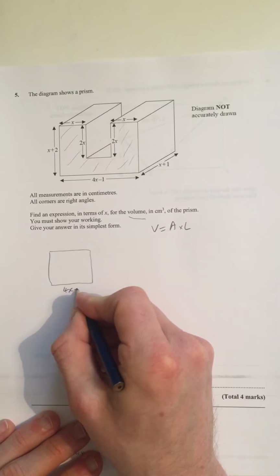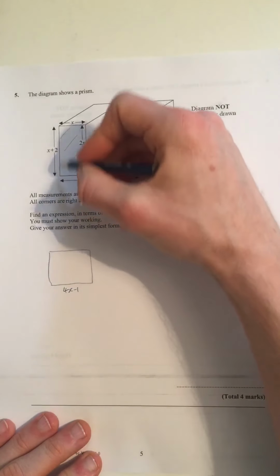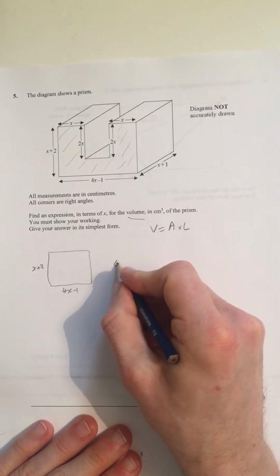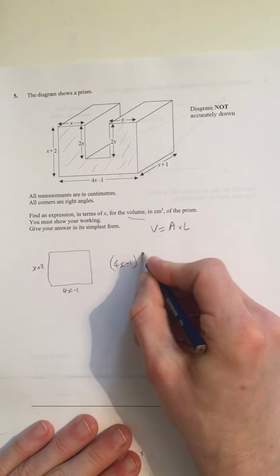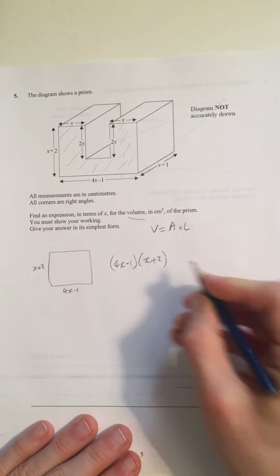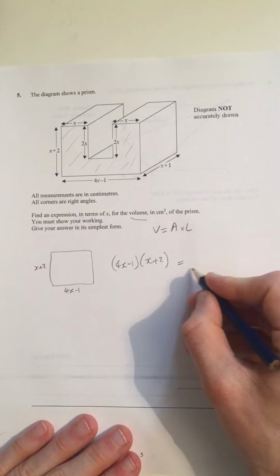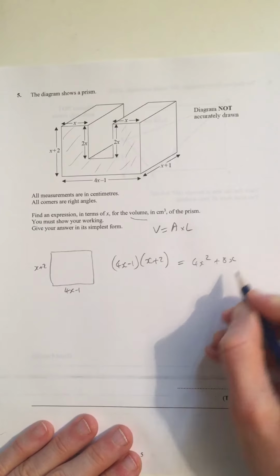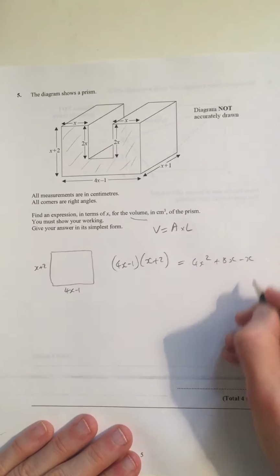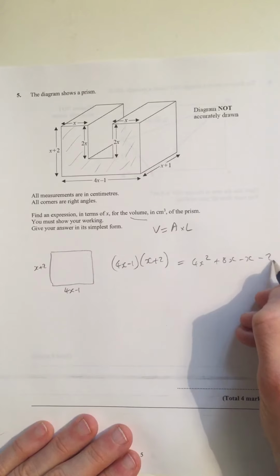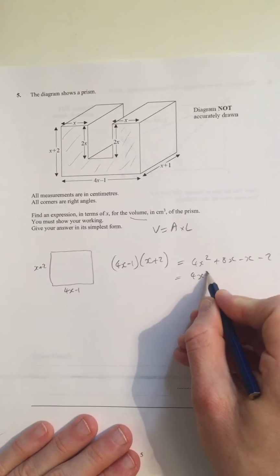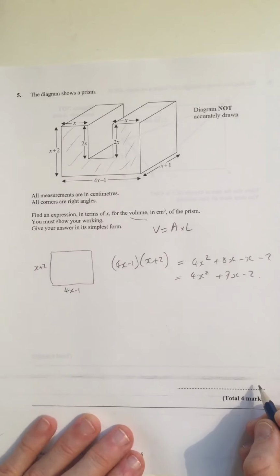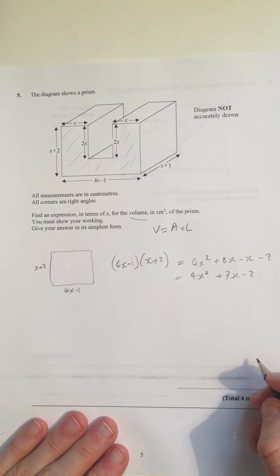That's 4x minus 1 across, and it's x plus 2 across. So the area of that is 4x minus 1 times x plus 2, which would be equal to 4x squared plus 8x minus x minus 2, which simplifies to 4x squared plus 7x minus 2. So that's the area of the big rectangle.